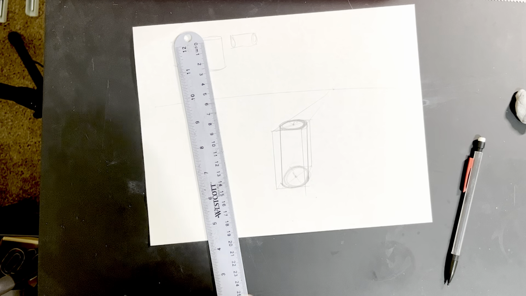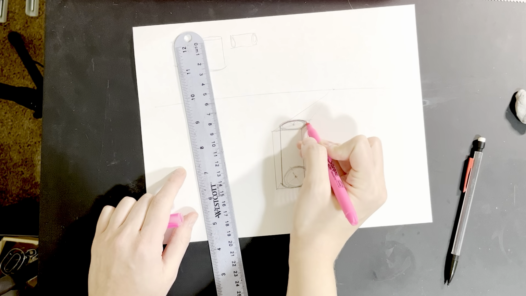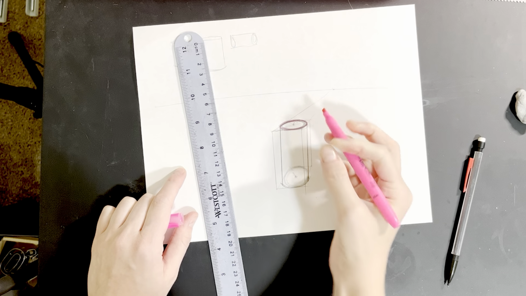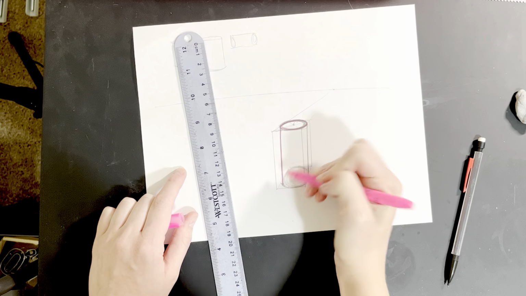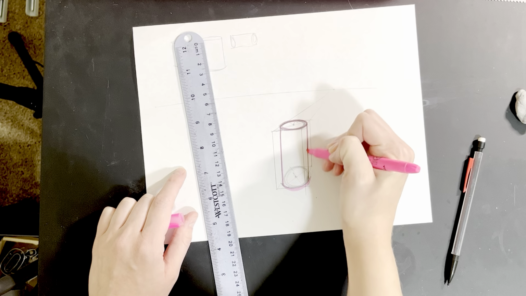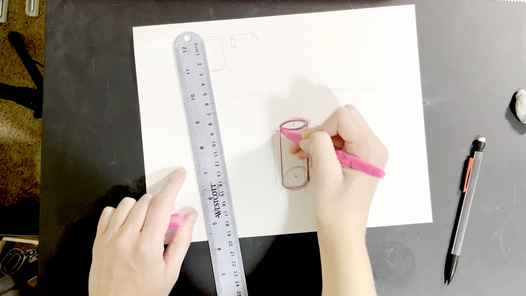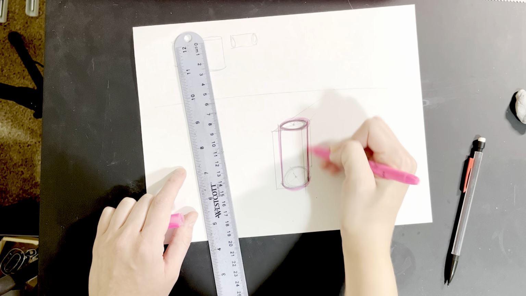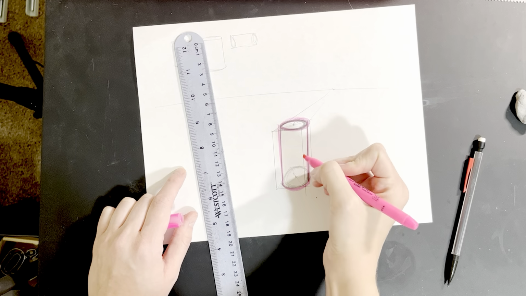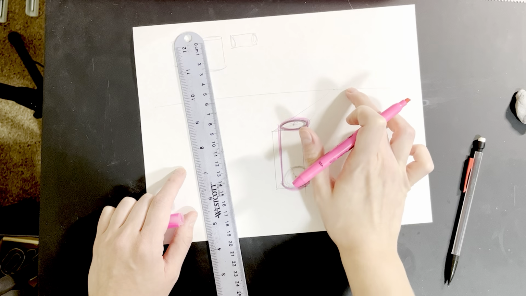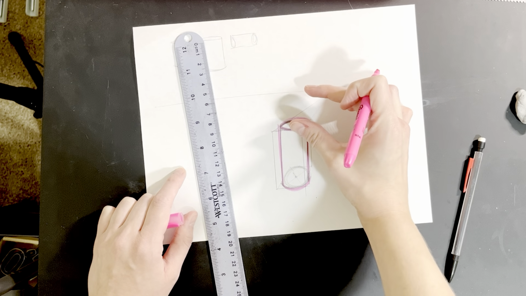So if I were to highlight this, I don't know if that's working as well as I would have hoped, but we have our opaque cylinder right here. Noticing that when you have an ellipse closer to the horizon line, it visually is thinner.